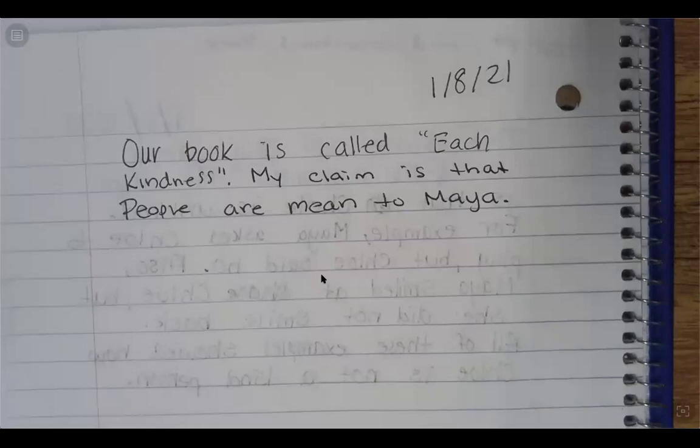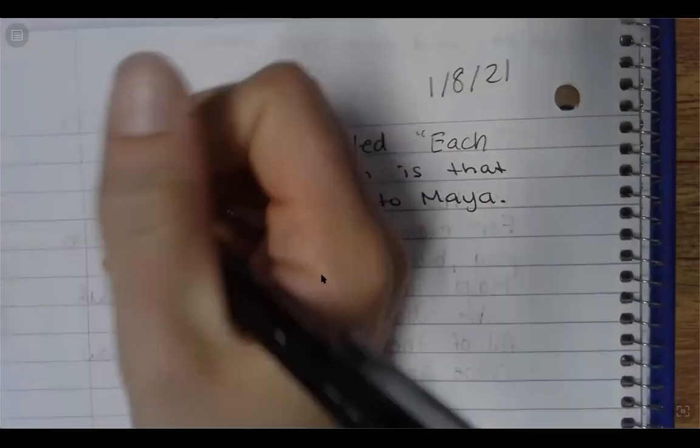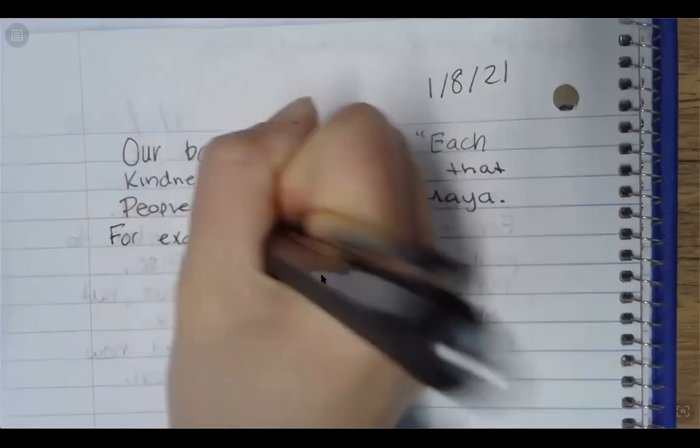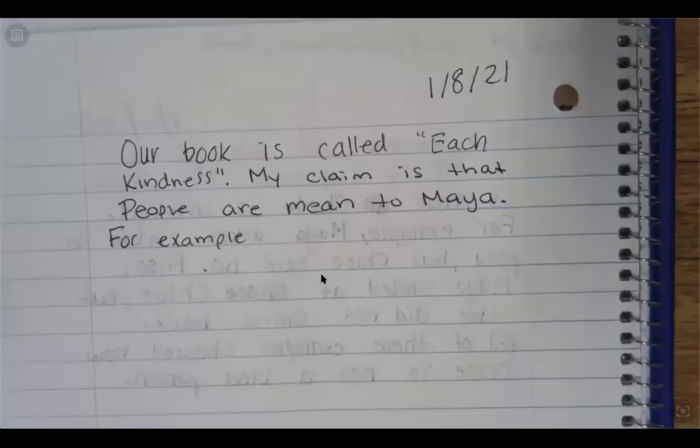Okay, so now we're going to do the same thing. We're going to say, for example, but this time we're going to find a quote. A quote, again, is something that somebody says. So we have to find a quote of somebody saying something that makes us think, huh, that's kind of mean to say to Maya or to say about Maya, or that makes you think that's really mean towards Maya.